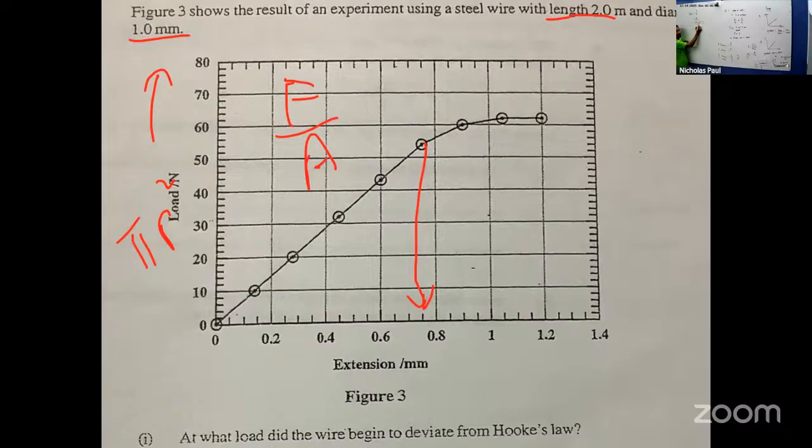How much is this? Tell me the final answer. 7 point what? 7.85, and it will be minus.